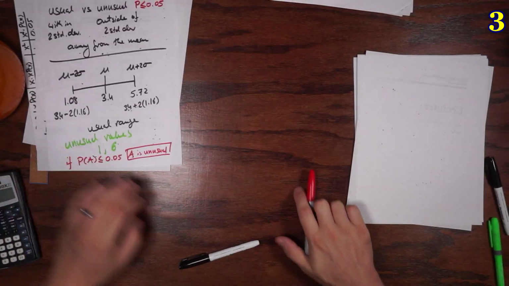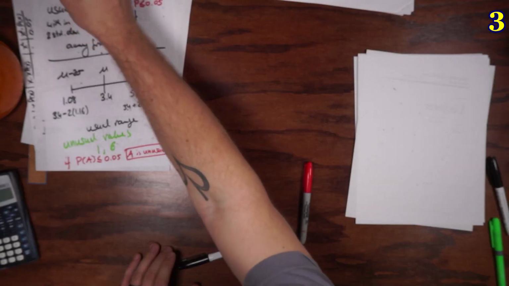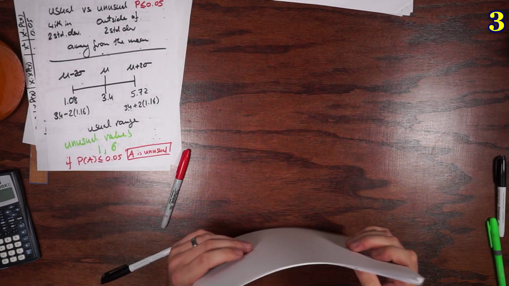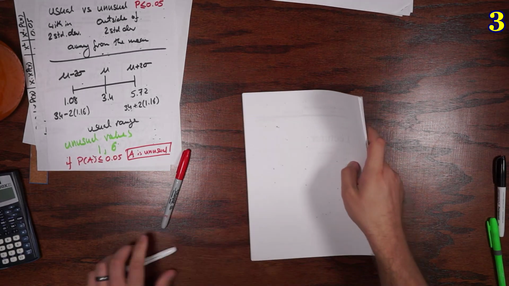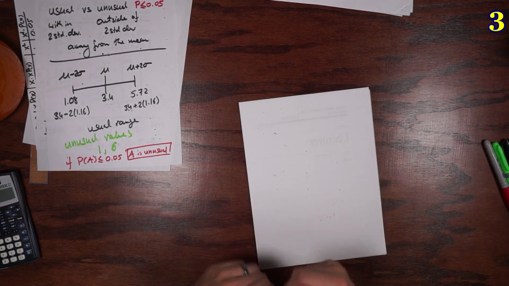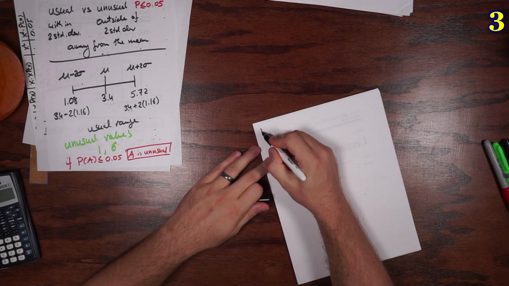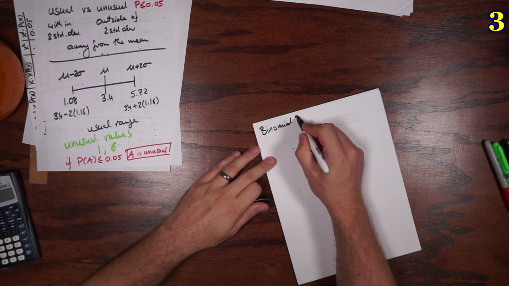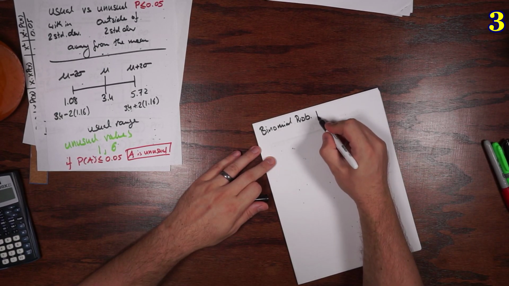What can we do with this? Well, we could look at this somewhat interesting case of binomial probability distribution.